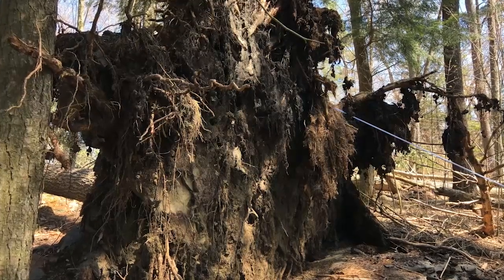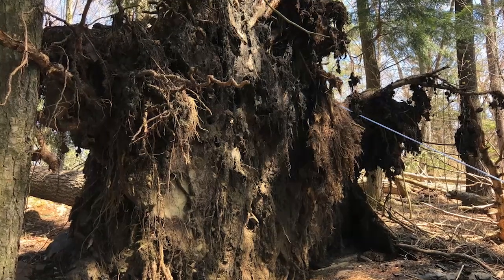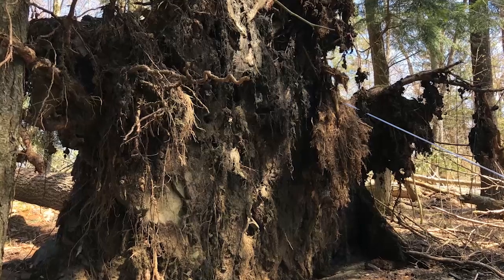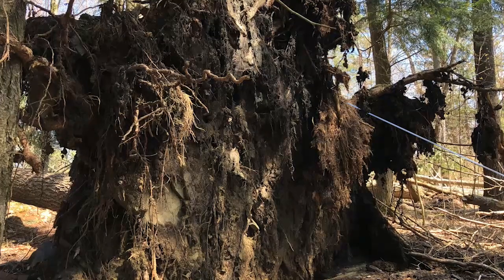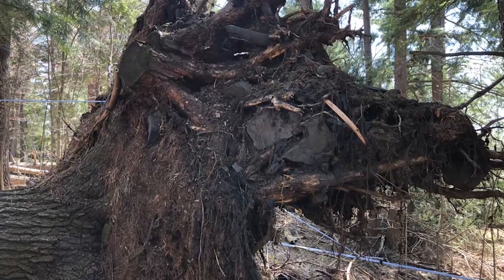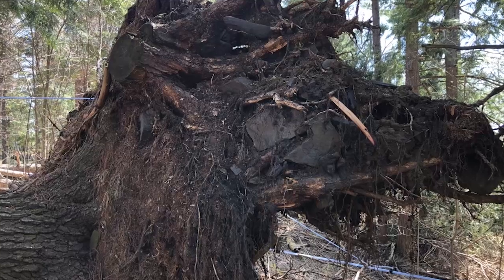Here's an example of a huge tree falling over and taking a ton of its roots with it. I wish you could stand here with me instead of just seeing it on the screen. The base of this tree was taller than I am. Even though the tree is dead and all of its roots were pulled from the ground when it fell, plenty of animals can nest in the little pockets of the uprooted tree trunk.